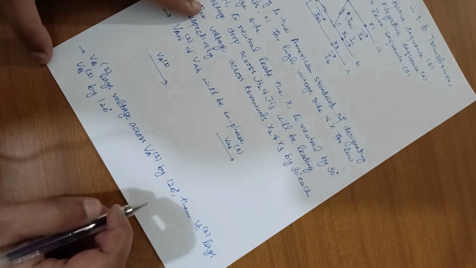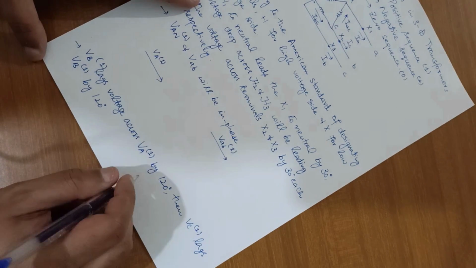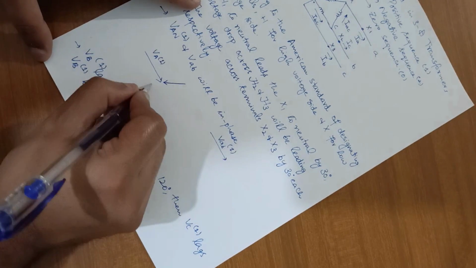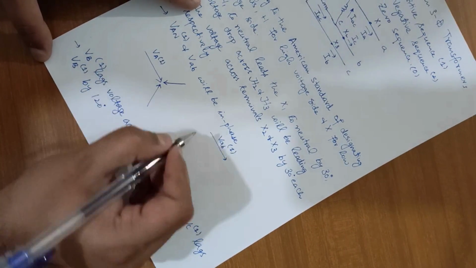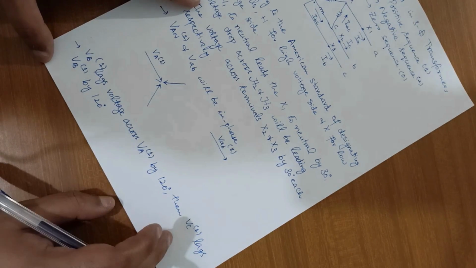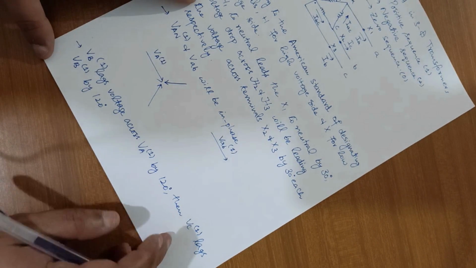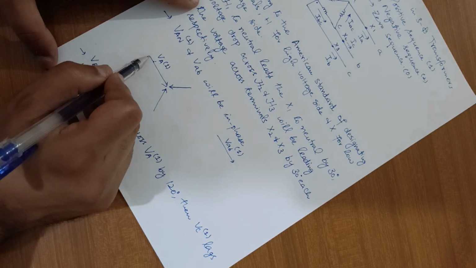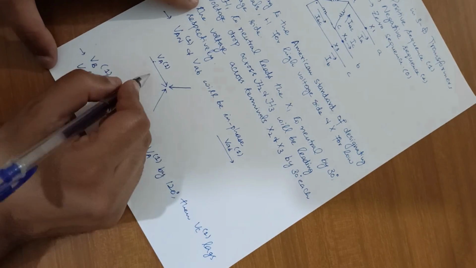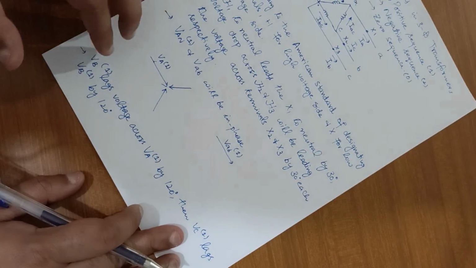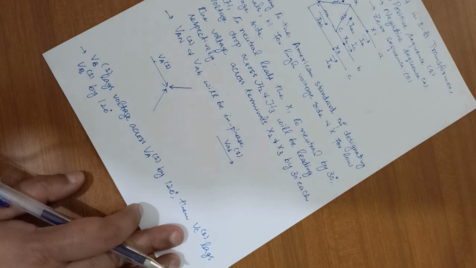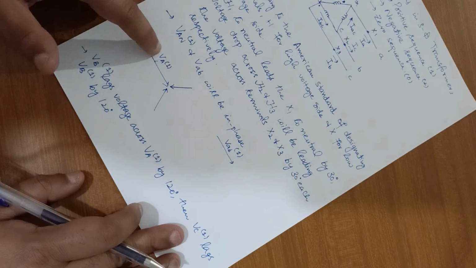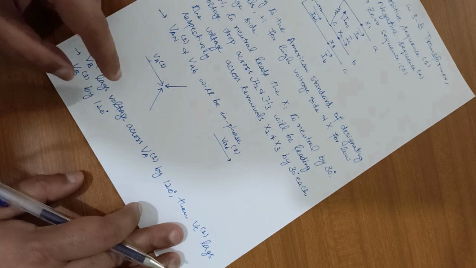If we draw, we will notice that VB will become 120 degrees here and VC will become 120 degrees here. Generally, when you draw it, you just draw A, and after it we draw B at a 120 degree phase difference, and then after 120 degrees more, at 240 degrees from the vector VA, we draw VC, right?